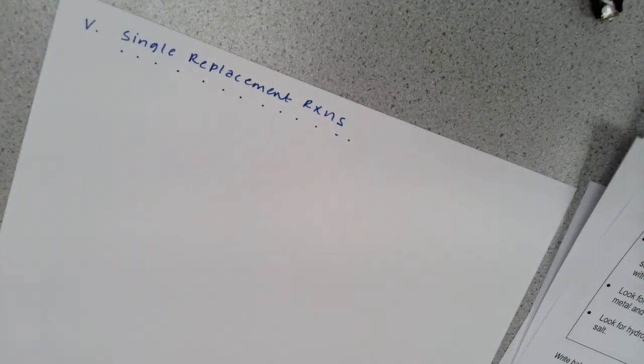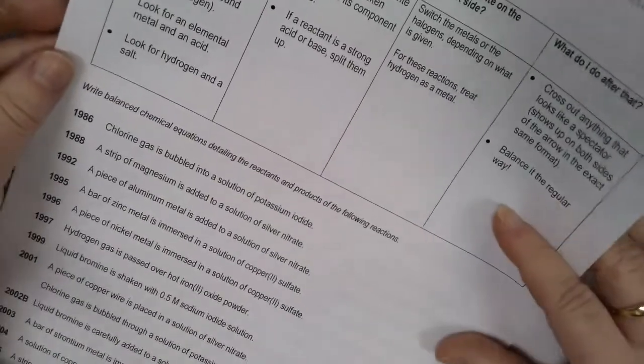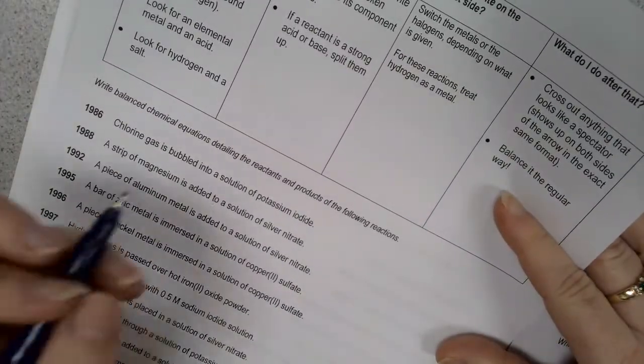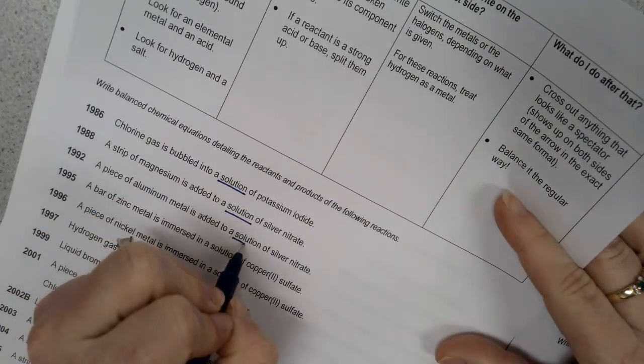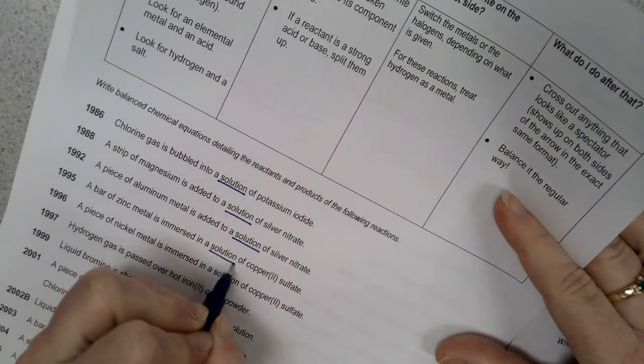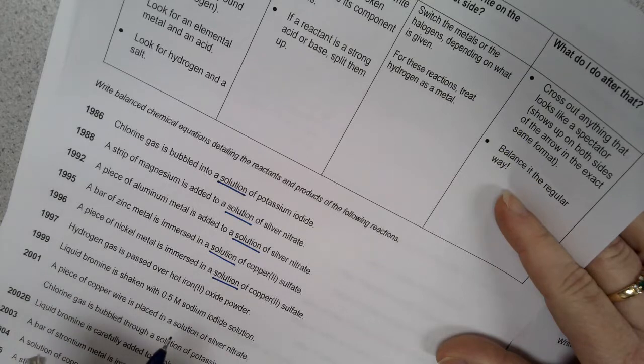So if you look at the first reaction on here, it says chlorine gas is bubbled into a solution of potassium iodide. Something I want to point out is each time as you look at these, every single one has the word solution. And if it doesn't, there's something else that I can show you in a second. So most of these, it's really important to indicate that there's a solution.